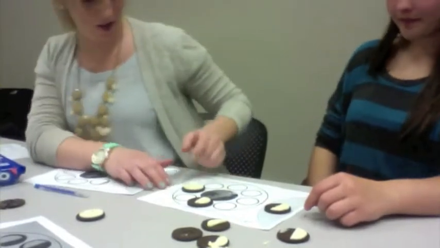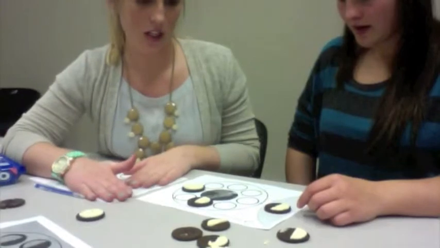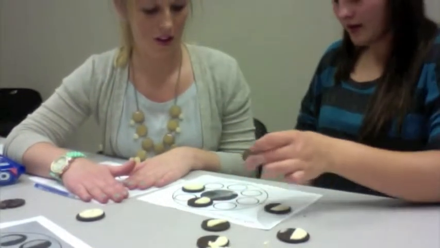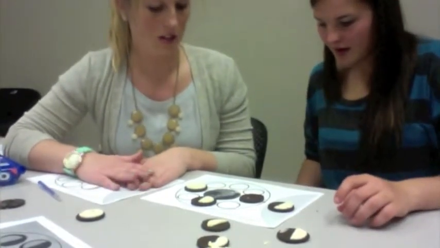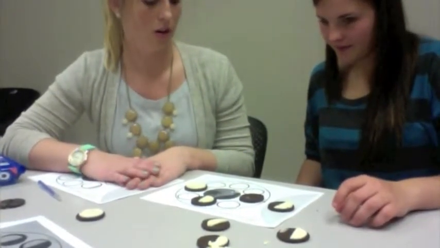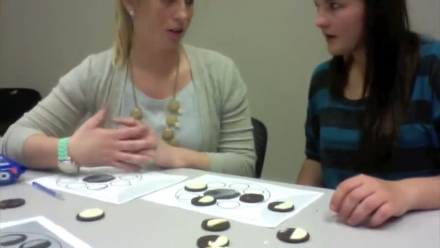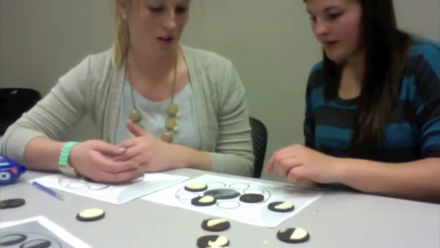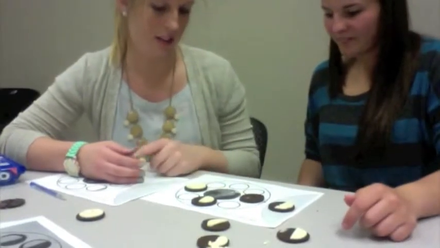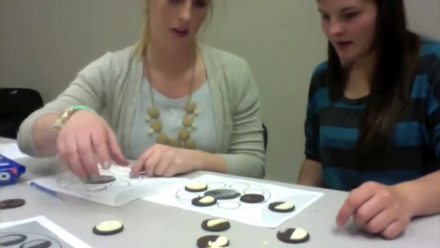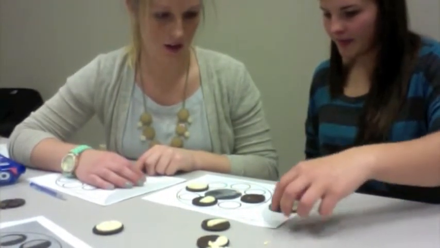Good job, Molly. Okay, now a new moon means there's nothing that you can see at night. Do you have any cookies that look like a new moon? Perfect. Good job. Now, the last quarter is the exact same thing as the first quarter, but it's on the opposite side. So look at our first quarter. What does that look like? Right. So let's try to find a cookie that looks exactly like that one. Do we have any of them that look like that? Right. Let's grab that cookie.